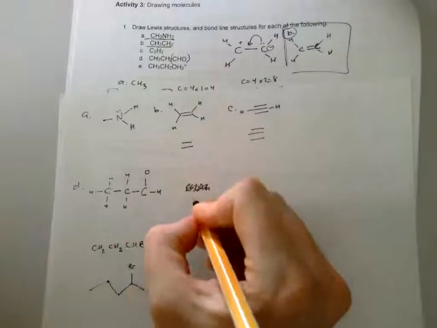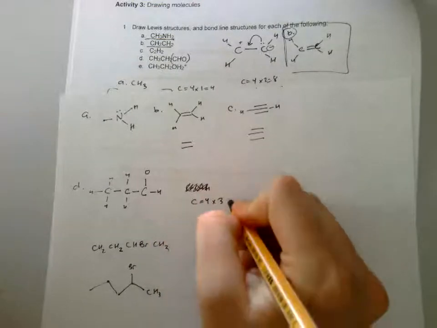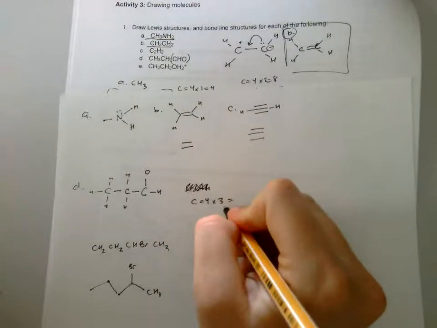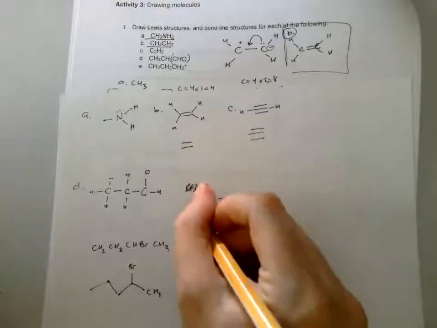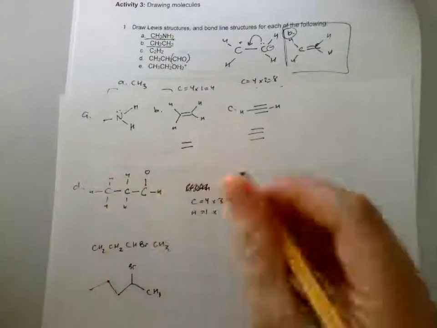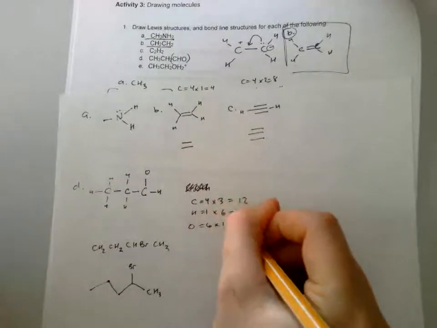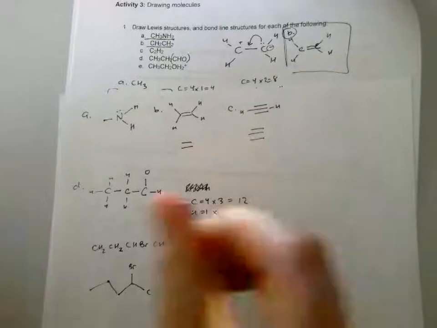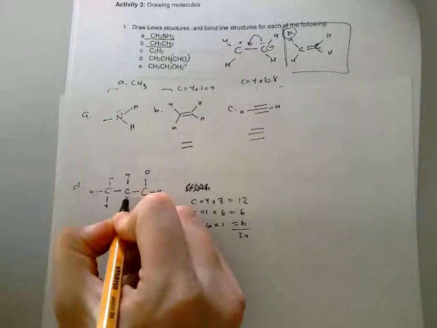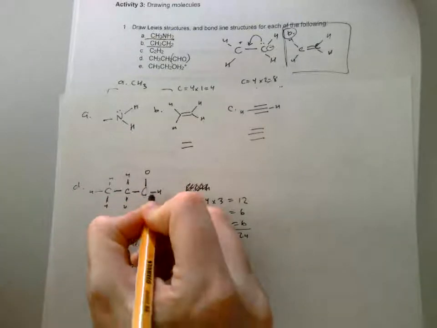And then we do our electron bookkeeping. Carbon is 4 times 3, so that's 12. Hydrogen is 1 times 6, so that's 6, and oxygen is 6 times 1, so 6. So that's 12 plus 12, so that's 24. So 2, 4, 6, 8, 10, 12, 14, 16, 18.